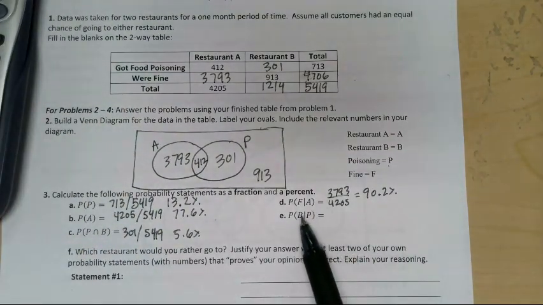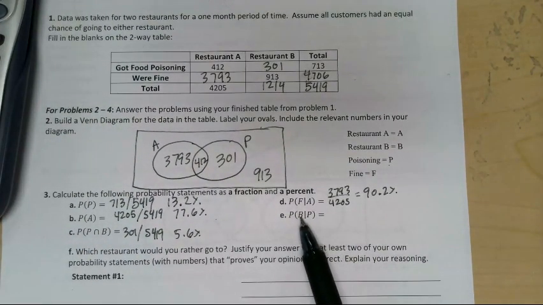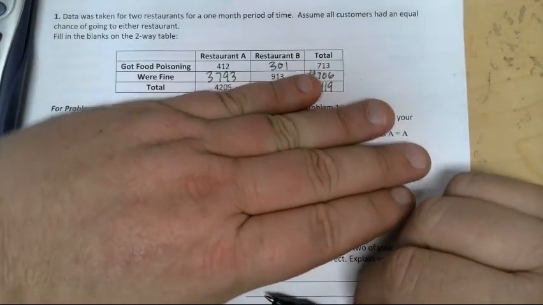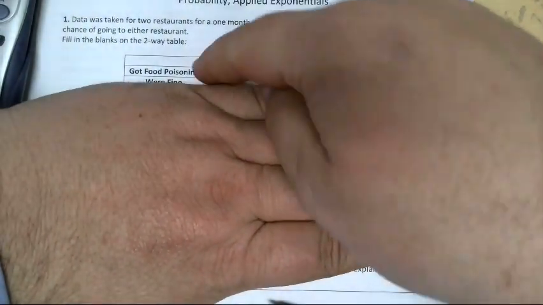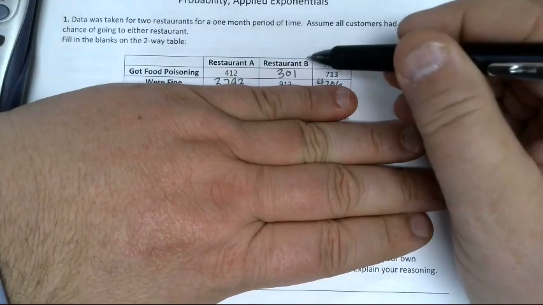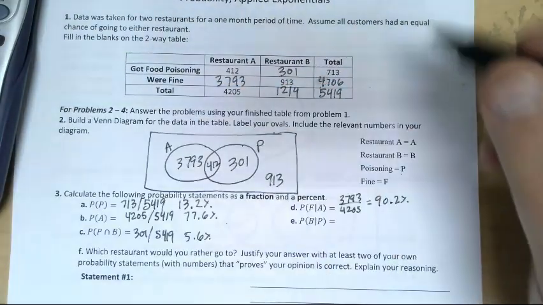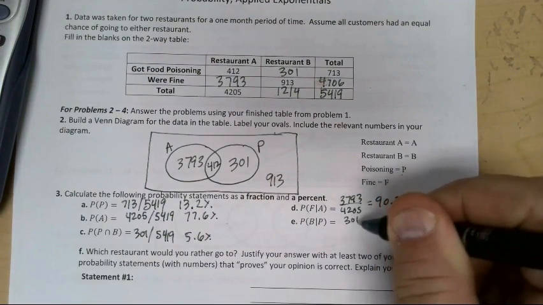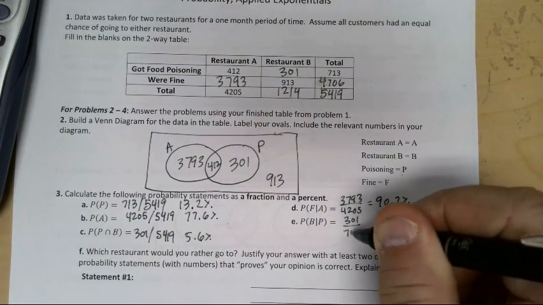This last one, the probability that they ate at restaurant B given they got food poisoning. So now I'm only looking at the food poisoning people, so I'm only looking at these. So there's 713 of them, and 301 ate at restaurant B. So this is 301 out of the 713.